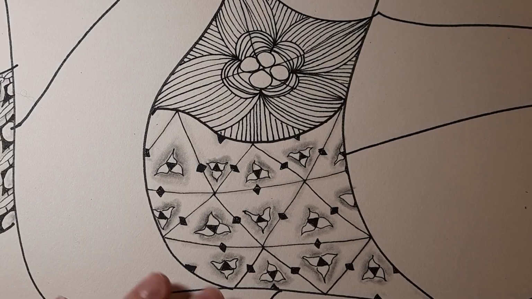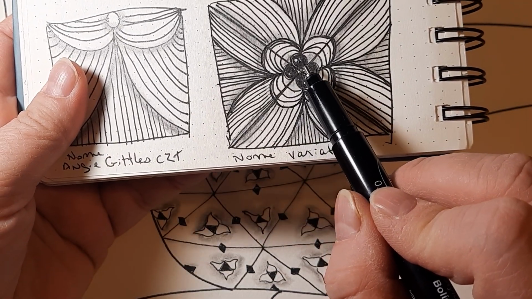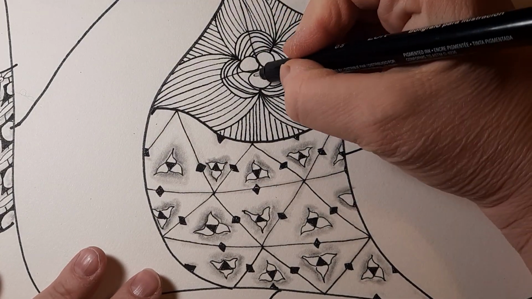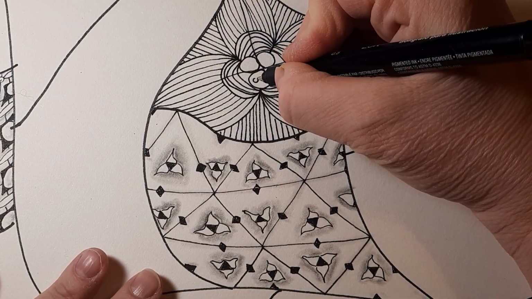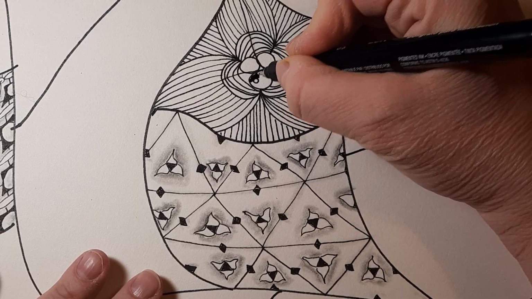All right, and then what I'm going to do is make a little circle to leave that little highlight and then fill in those orbs. So I put a circle there, and then I'm going to ink this in.